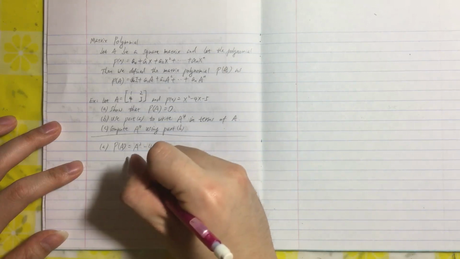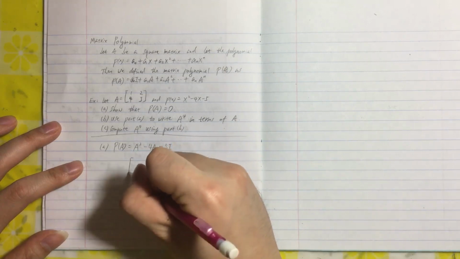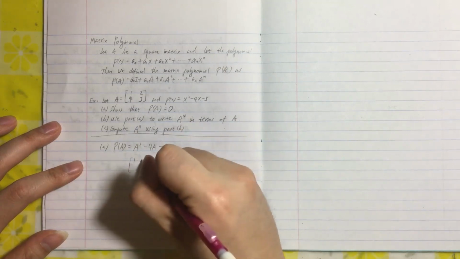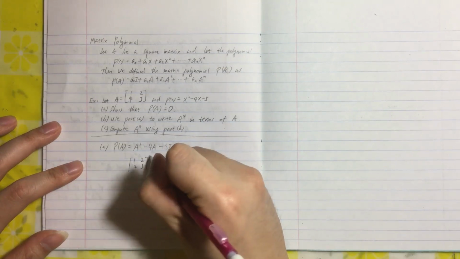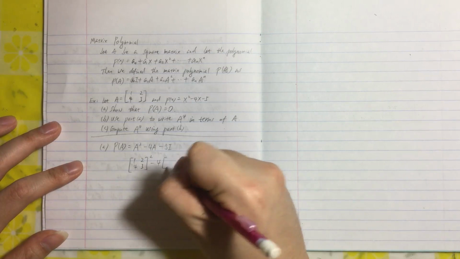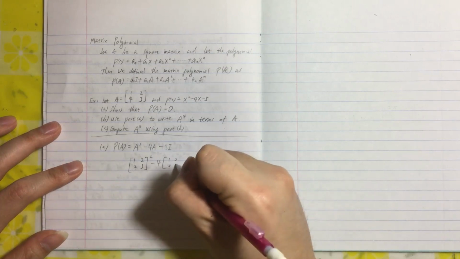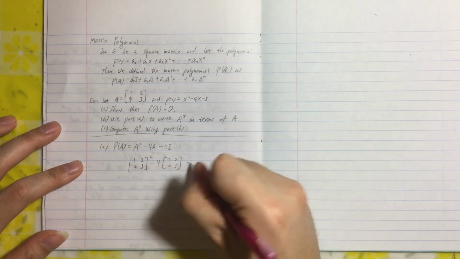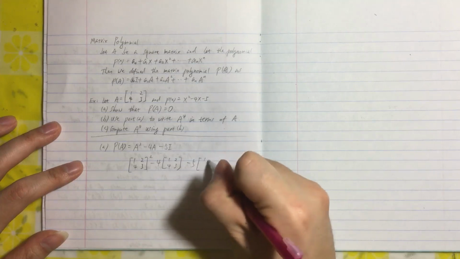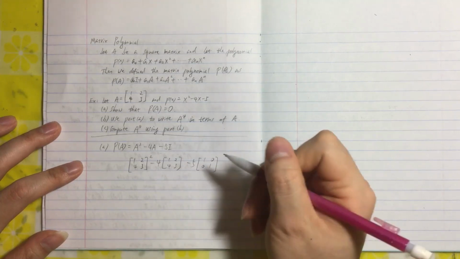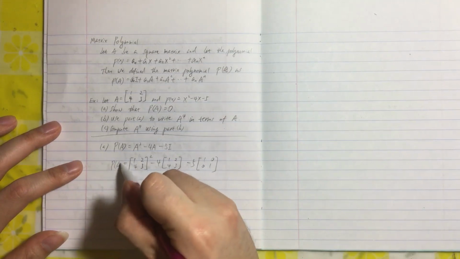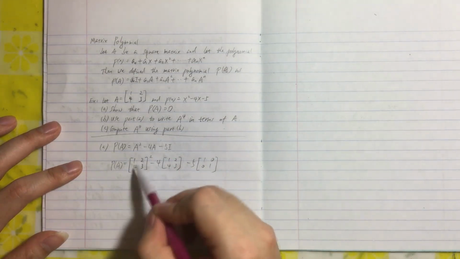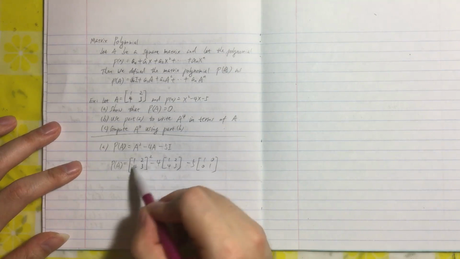Then plug in. Matrix A is 1, 2, 4, 3, minus 5I. I is 1, 0, 0, 1. That's P of A. Now let's compute the exponent first. 1, 2, 4, 3 times 1, 2, 4, 3. What do we get?